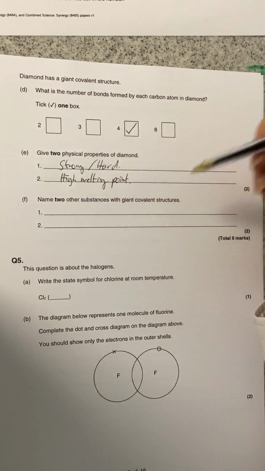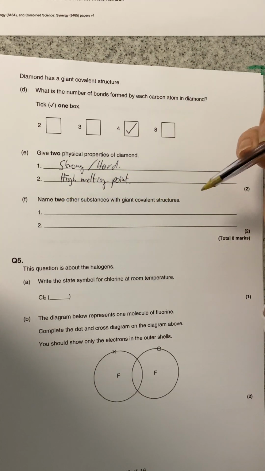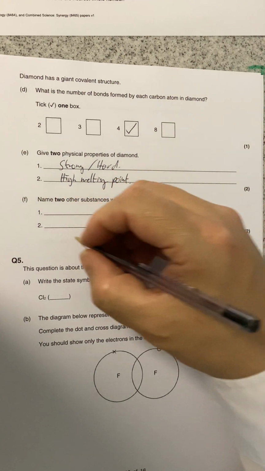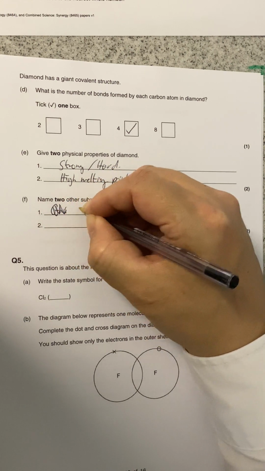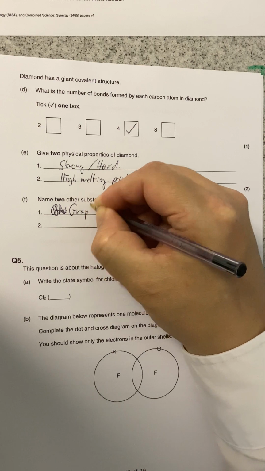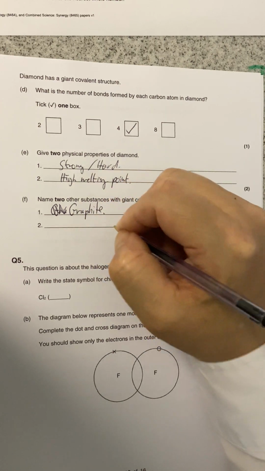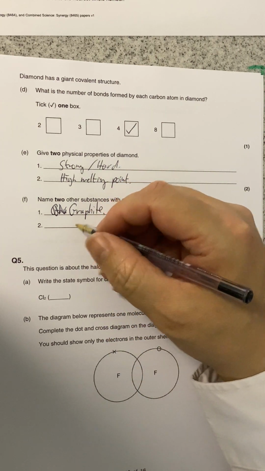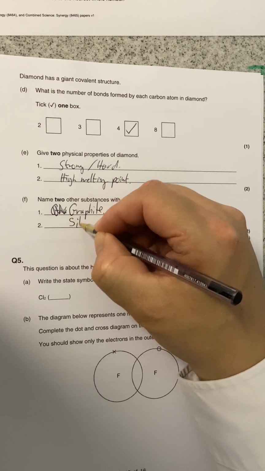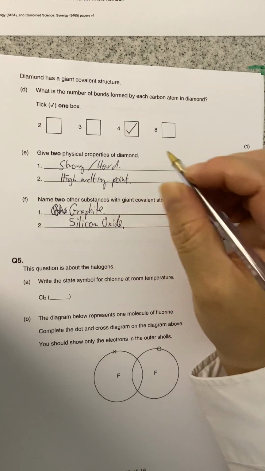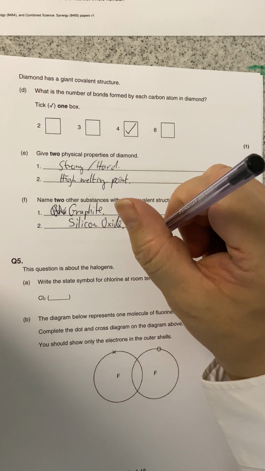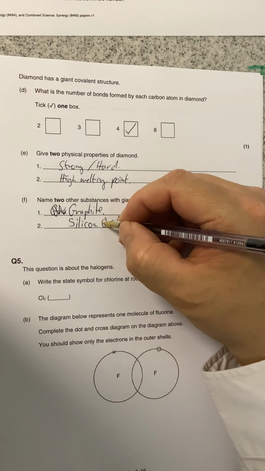It then says name 2 other substances with giant covalent structures. Well, the obvious one would be something like graphite. Try and spell it right. Graphite's an obvious one. And also, if you look back at the questions, we also saw that silicon oxide is also a giant covalent structure. So might as well mention that one, or silicon dioxide, I should say.